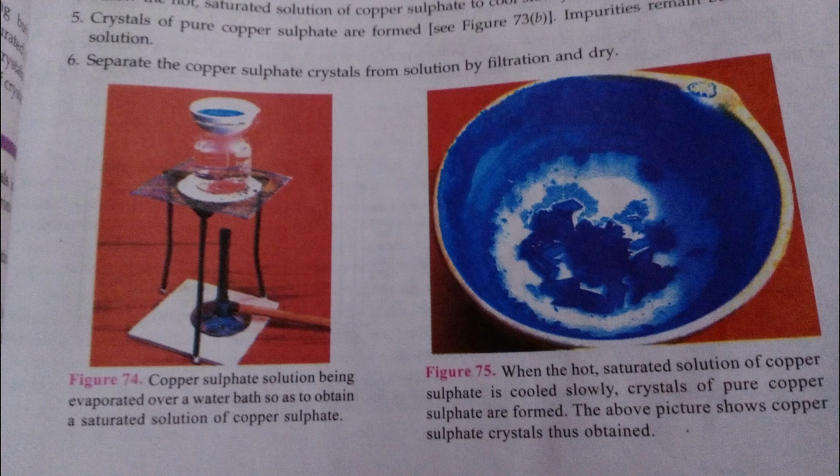The last one, separation by chromatography. Chroma means color, graphy means technique. Chromatography is a technique of separating two or more dissolved solids which are present in the solution in very small quantities. This can be performed by paper chromatography. The separation is based on the fact that two or more substances are soluble in the same solvent, say water, but their solubilities may be different.